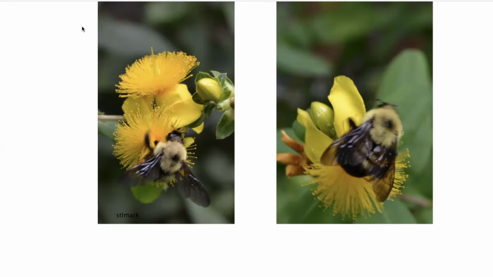Okay, right now everyone's saying Anthophora or Bombus.